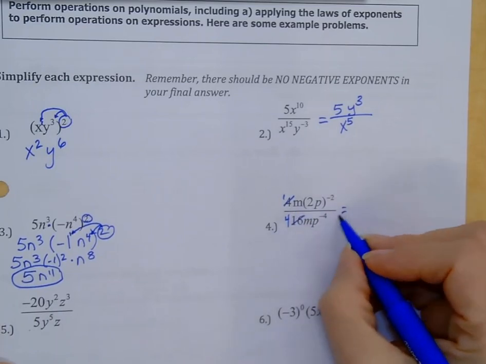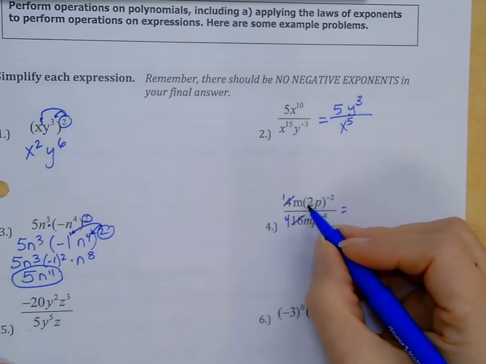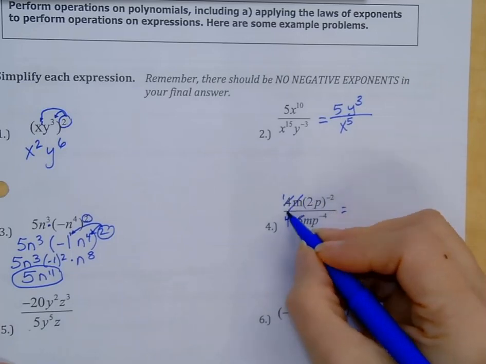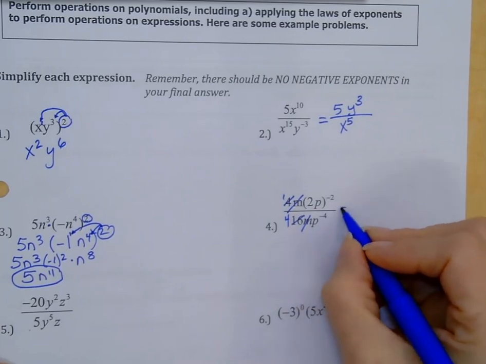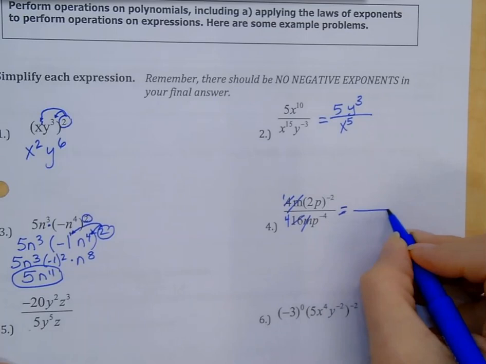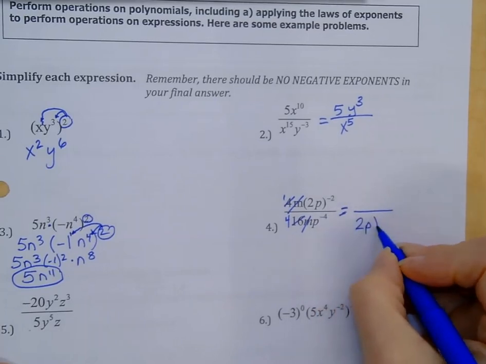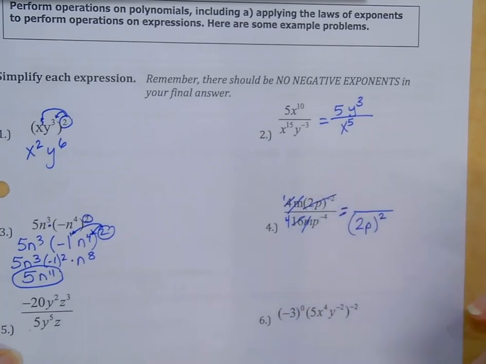Oh no, you know what? Hang on one second. Anything divided by itself is 1, so m divided by m is just 1. Now what I have left is, in the numerator, 2p to the negative 2. I'm going to move that to the denominator so that it becomes 2p to the positive 2. Okay, that's taken care of.